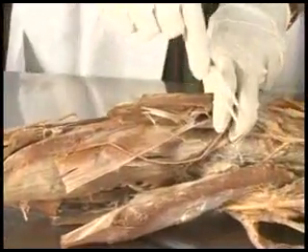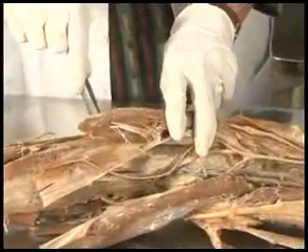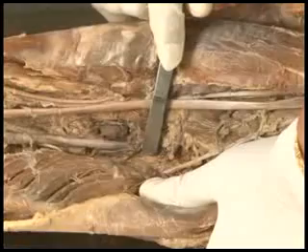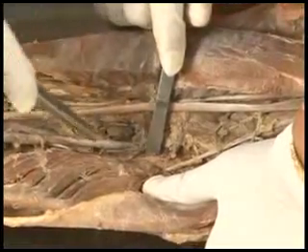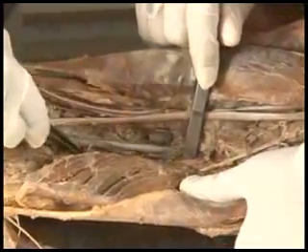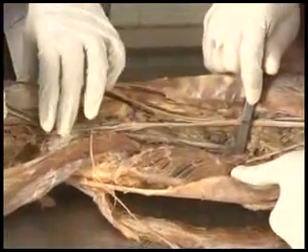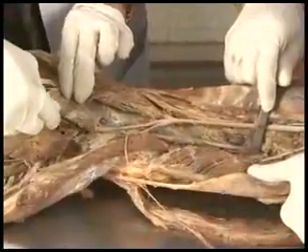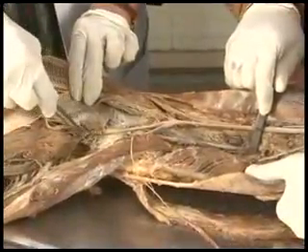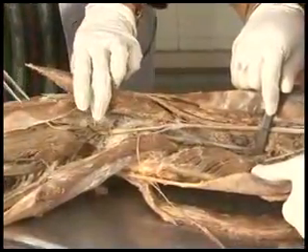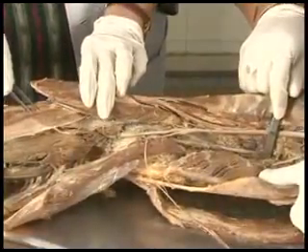This particular artery, the popliteal artery, starts at the opening in the adductor magnus muscle, runs along the floor of the popliteal fossa, and ends at the distal border of popliteus muscle by dividing into a posterior tibial and an anterior tibial artery.